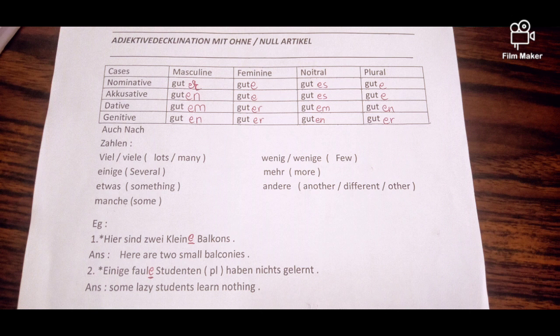Similarly for feminine, neutral, and plural. So now we go auch nach Zahlen: viel, viele, lots and many. Einige means several. Etwas means something. Manche means some. Wenig and weniger means few. Mehr means more. And andere, another, different, or other. Now we go to the examples.